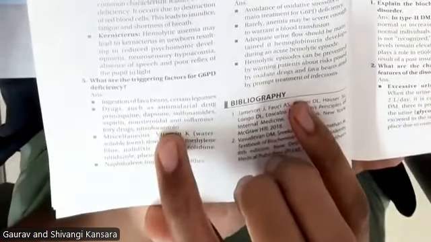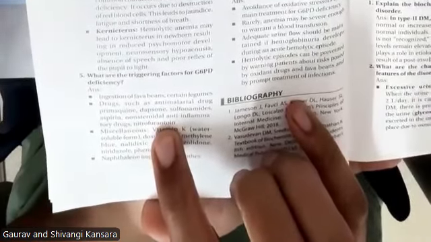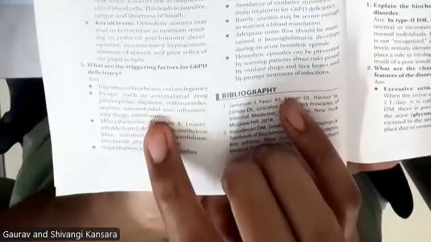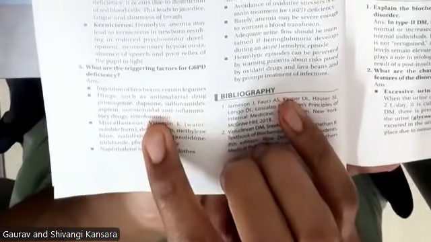Antimalarial drugs like primaquine, then dapsone, sulfonamides, aspirin, nitrofurantoin, these are different antibiotics. If these are given to a person with G6PD deficiency, the person will have symptoms. Okay, all these can lead to a precipitating attack of G6PD deficiency.